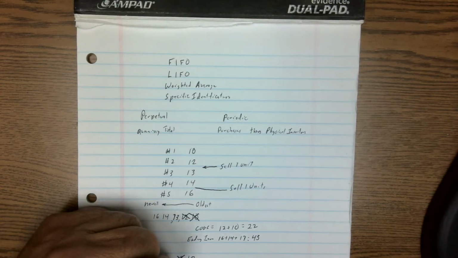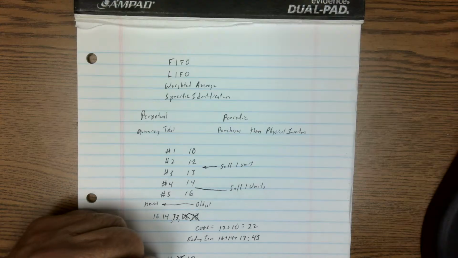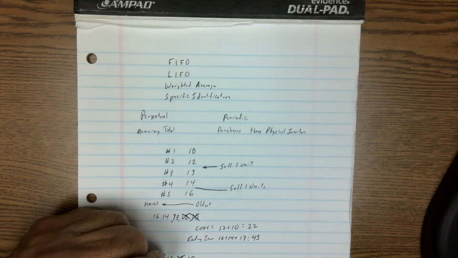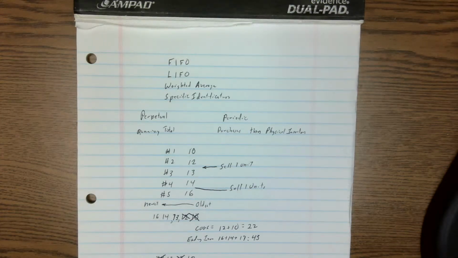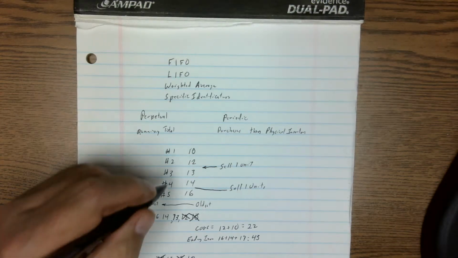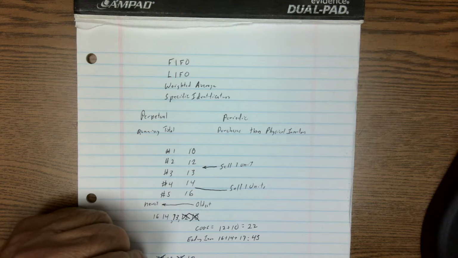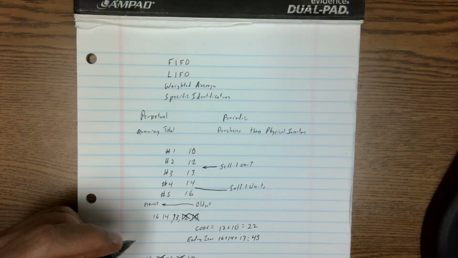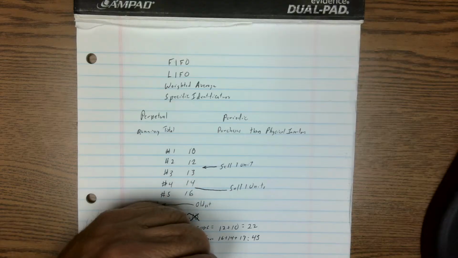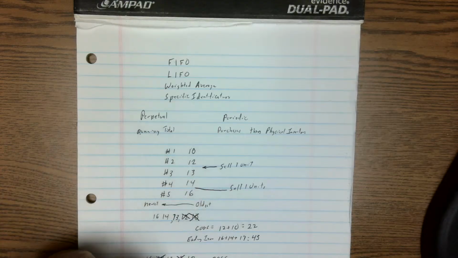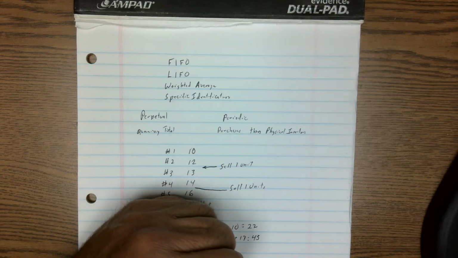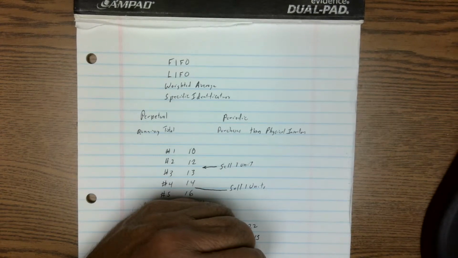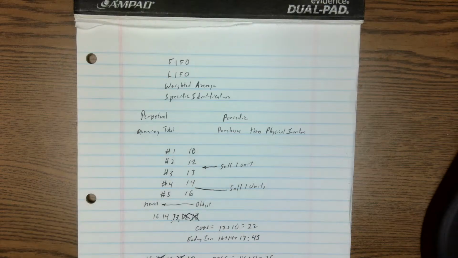And then I buy another one for 13, and I buy another one for 14, and then I sell 1 unit. So I'm going to sell the last one that came in. And then finally, I buy 1 more unit. So I still have 3 in inventory. And my cost of goods sold is going to be the 2 I sold: 14 plus 12 equals 26.